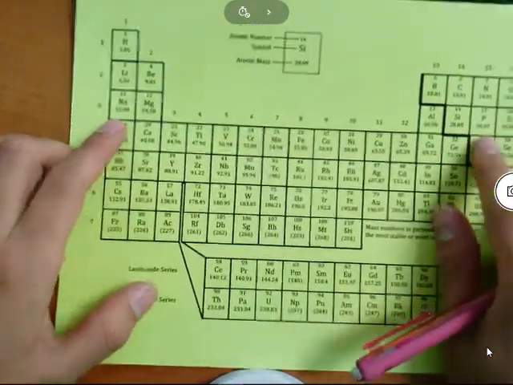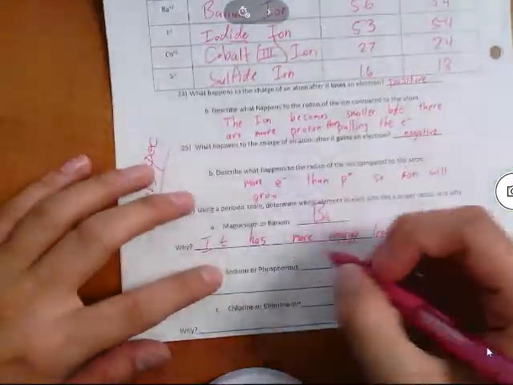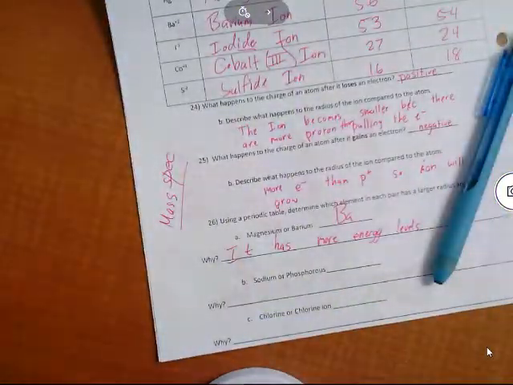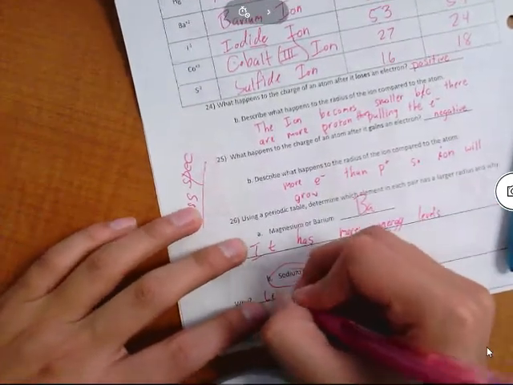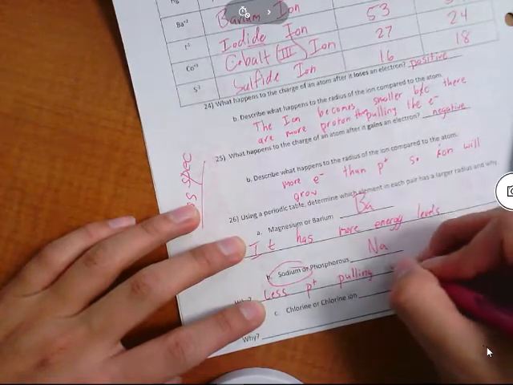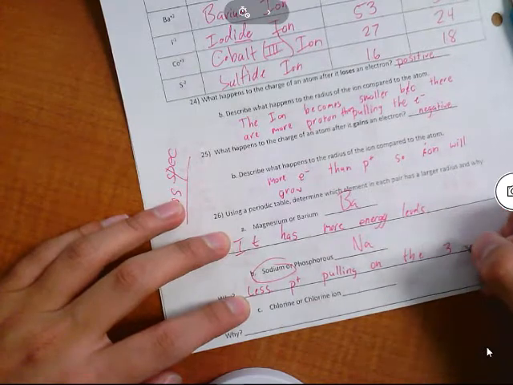Na and P, they both have 3 energy levels, so I guess I have to explain it. It'll be sodium because it has fewer protons pulling on the 3rd energy level.